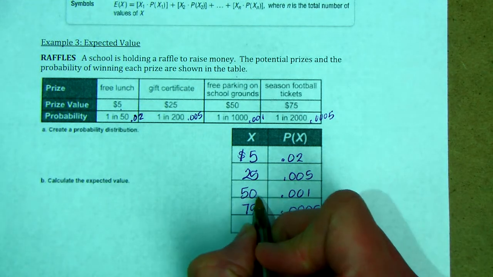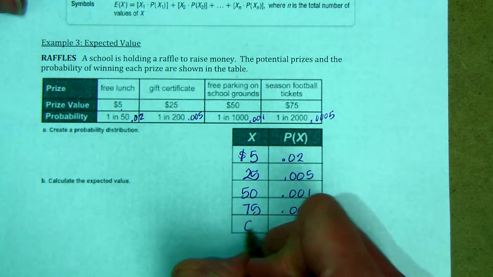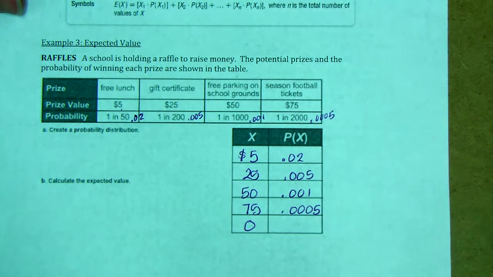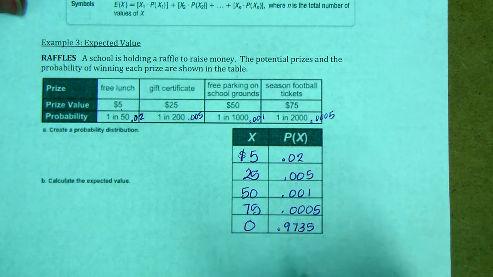Who's left to win nothing? And where do we get that from? Well, you add all these up and subtract it from 1. So 0.02 plus 0.005 plus 0.001 plus 0.0005. Add them all up and subtract it from 1. So it is 0.9735. So 97% chance you're going to win nada. So we created our probability distribution. Done. It's right there.